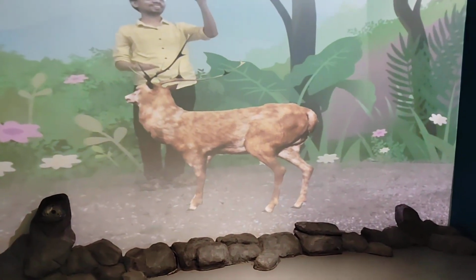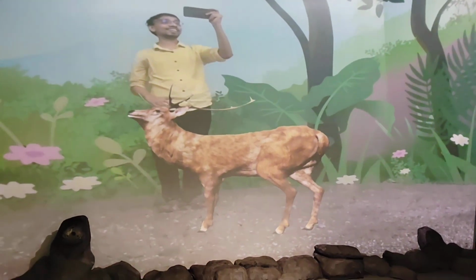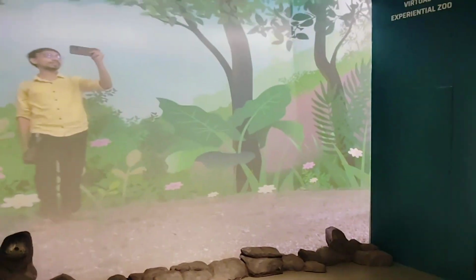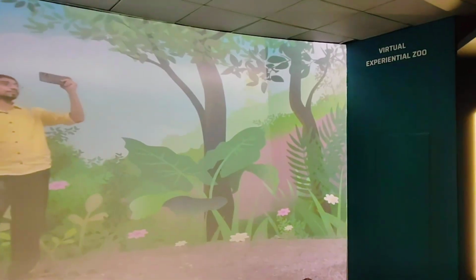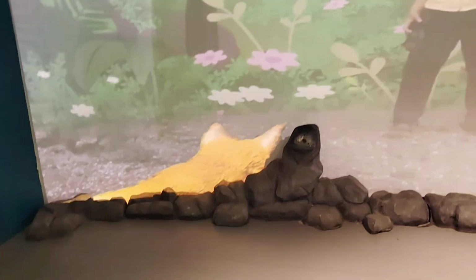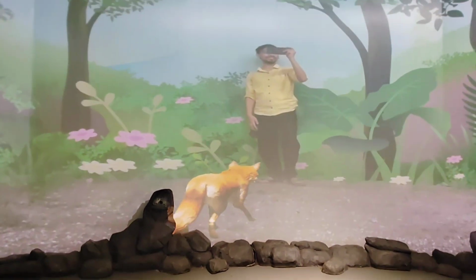Oh, see how gently he bowed in front of me. How carelessly he is walking in the jungle. It looks like he thinks himself to be a king. Suddenly, a notorious fox comes from somewhere and tries to bite me. See how it is walking towards me.